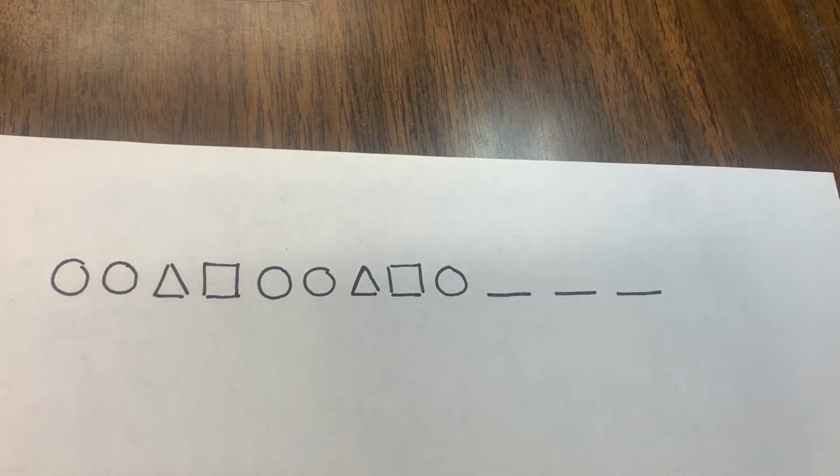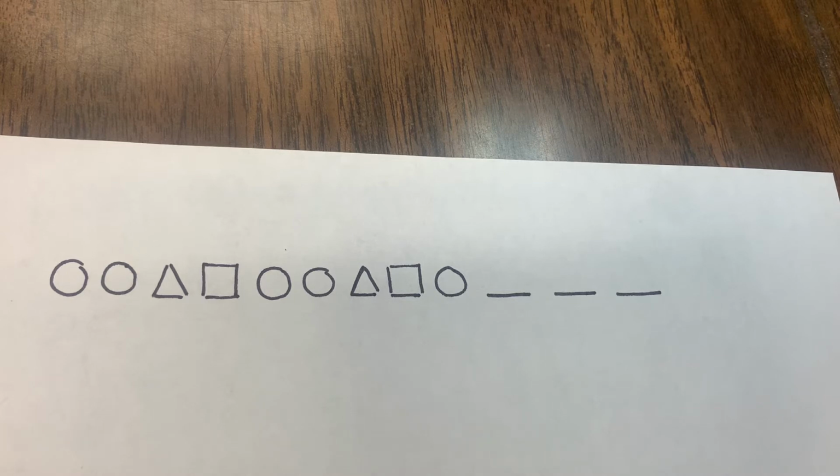All right, so we are continuing with patterns in math. Last week we talked about number patterns and patterns found in a table with an input and an output. This week we are talking about patterns, repeating patterns and growing patterns. So for this video, we're going to talk about repeated patterns.